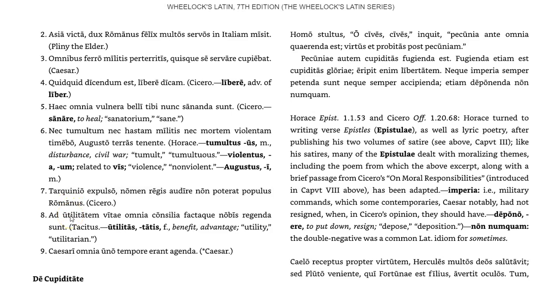Octo, number 8. Let's see what we got here. So ad utilitatem vitae omnia concilia factaque nobis regenda sunt. So what do we got here? This one's a little bit trickier with word order. Literally, to the utility of life, all decisions and deeds to us are to be carried out. So this one's a little bit trickier to translate.